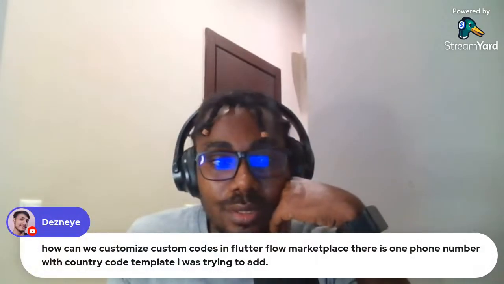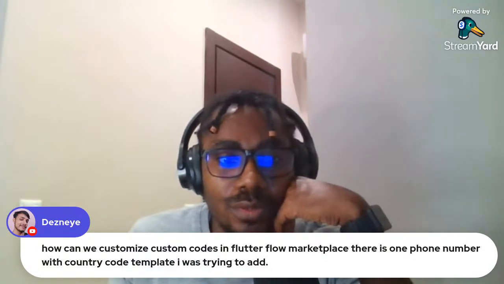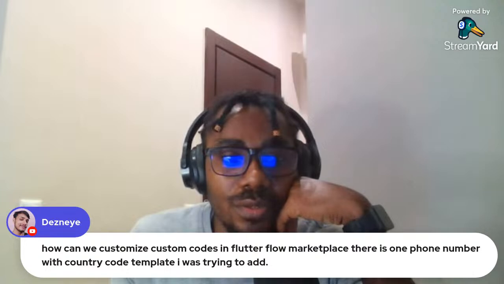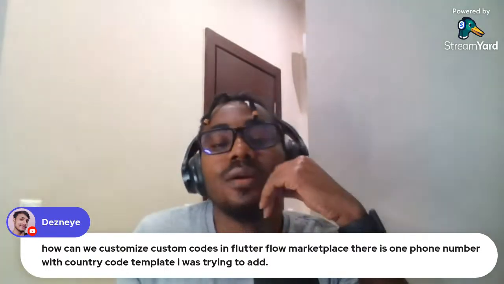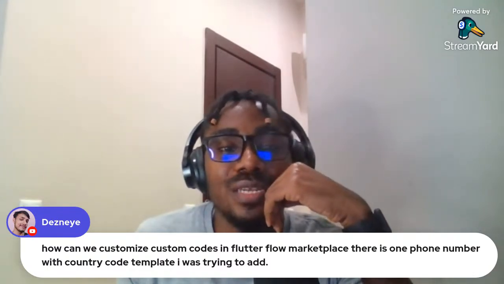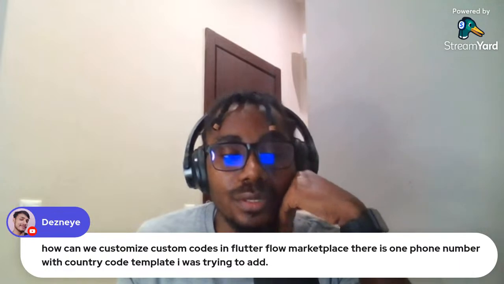Okay, so how can we customize custom codes in the FlutterFlow Marketplace? There's one phone number with country code template I was trying to add. Okay, now this is a complex part. You're going to need to use a custom function.